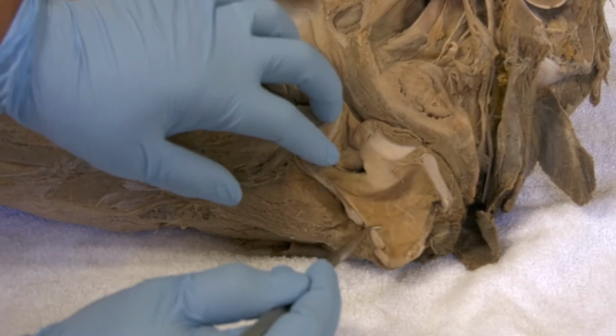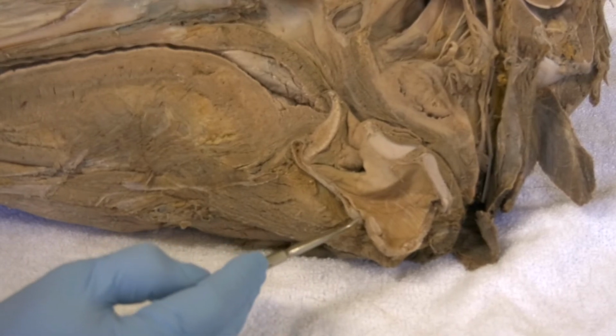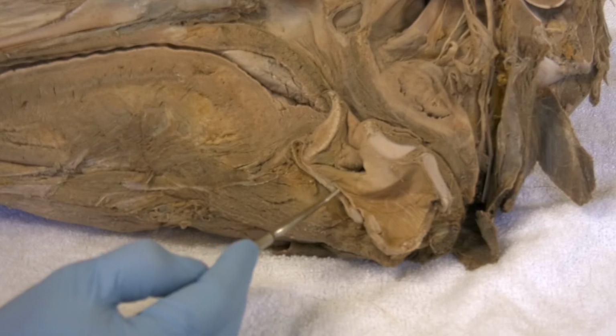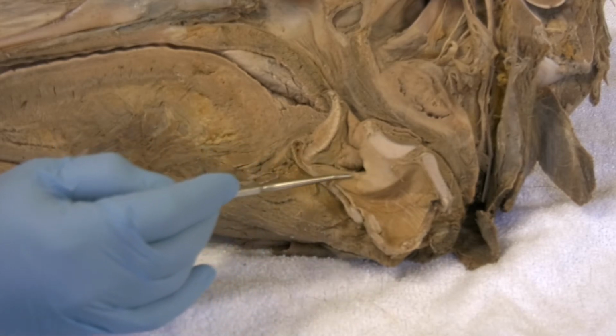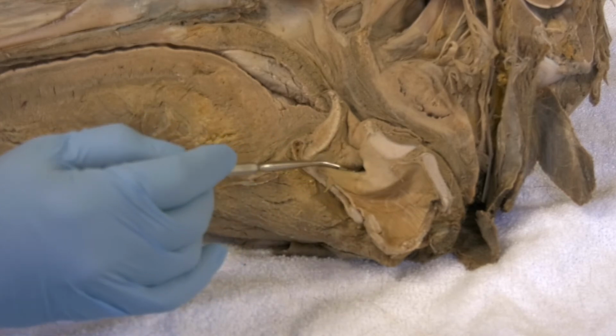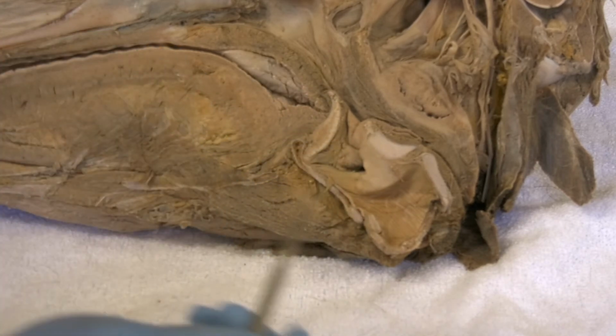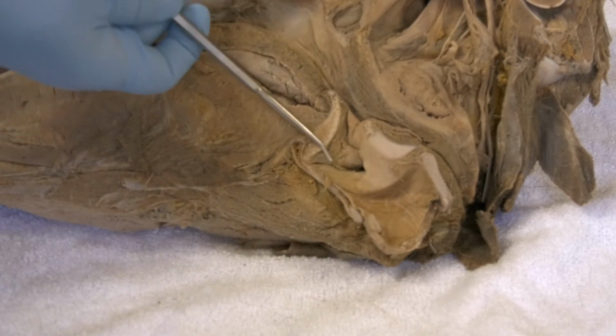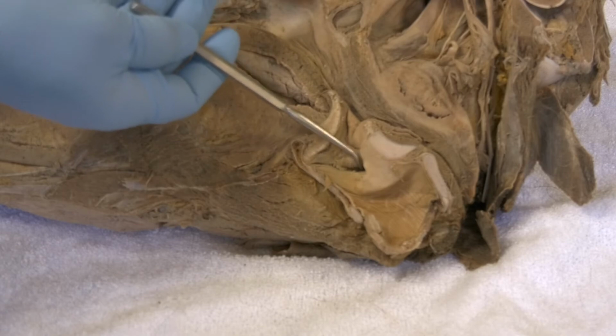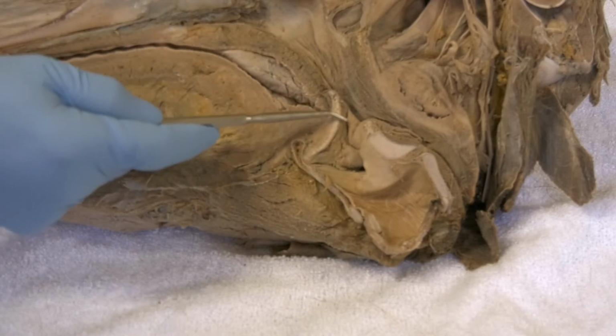If you want to look at it here, this is the ventral part of the cricoid cartilage. This is the thyroid cartilage, and this is the laryngeal ventricle. This is the vocal fold. This is the vestibular fold, and this is the epiglottis.